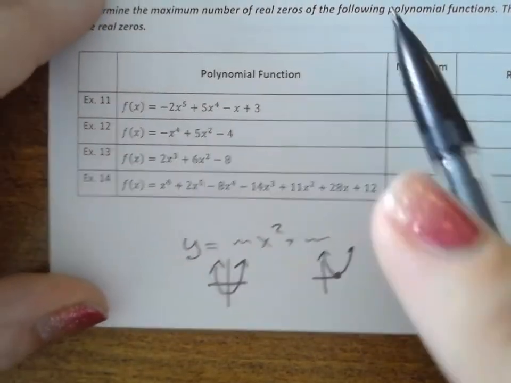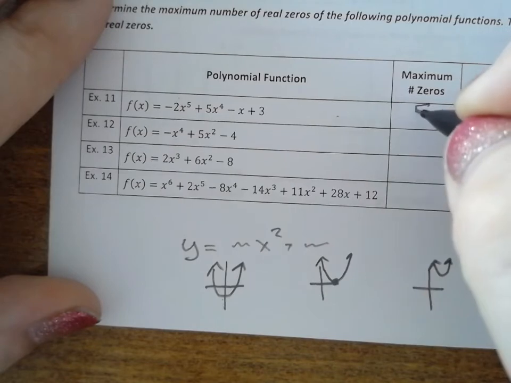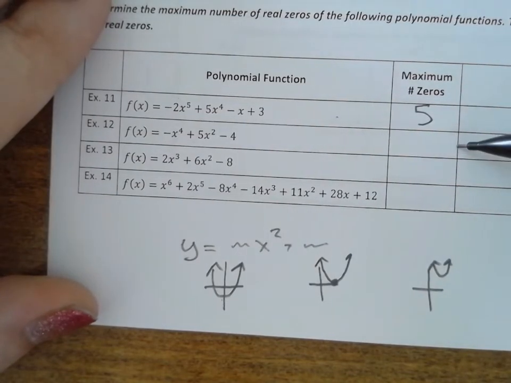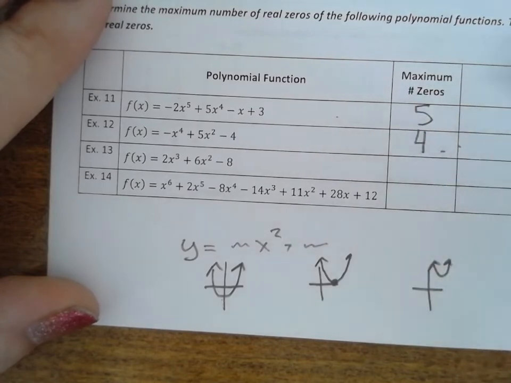Okay. So looking at these examples, the maximum number of zeros, that one's super easy. What's the degree of number 11? So what's the maximum number of zeros it'll have? 5. What's the degree of 12? How many zeros can it have? Oh, 4. What's the degree of 13? What's the maximum number of times it's going to cross the x-axis?